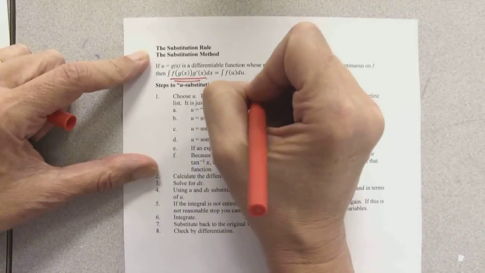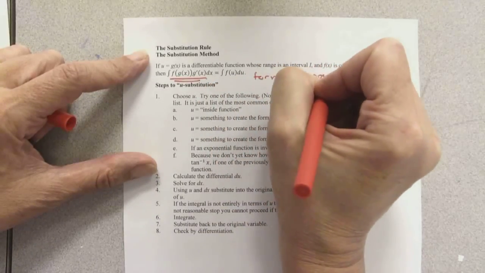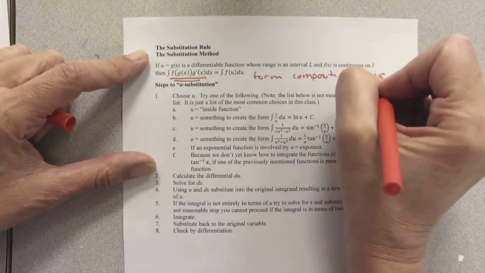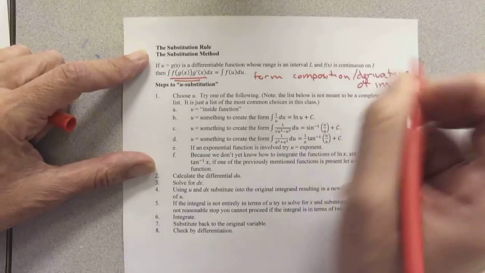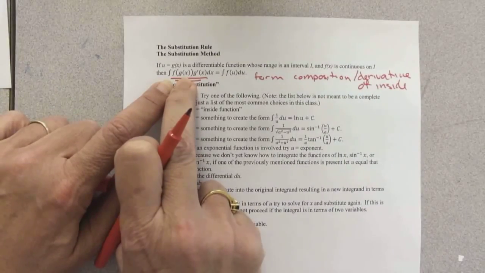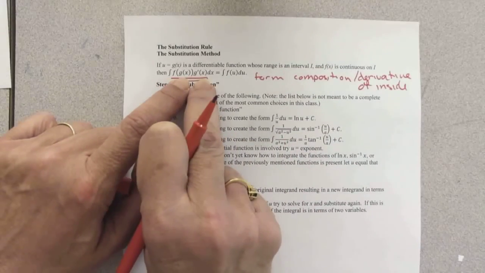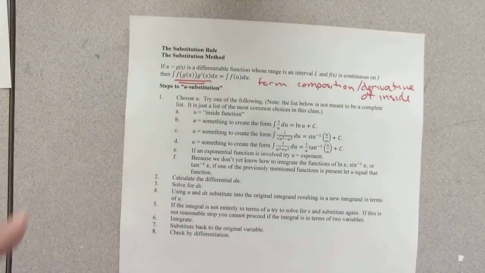There's my form: a composition and the derivative of the inside. Composition, f of g of x, that idea of one function inside the other, followed by g prime of x, the derivative of the inside. That's my form that they said to look for. A composition and the derivative of the inside.